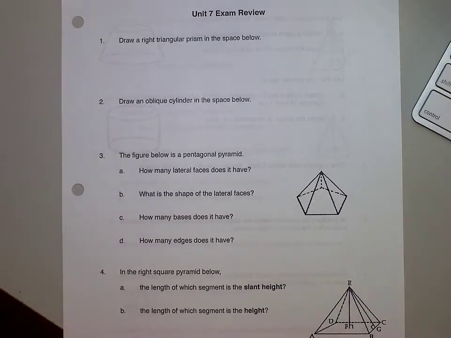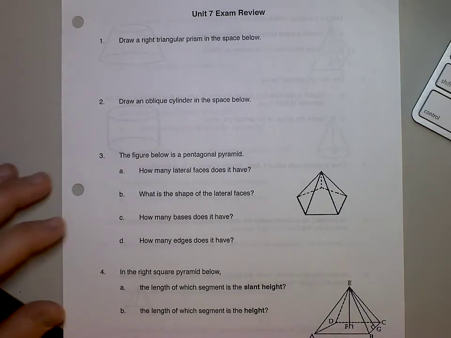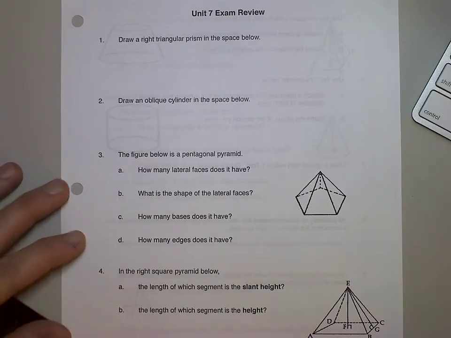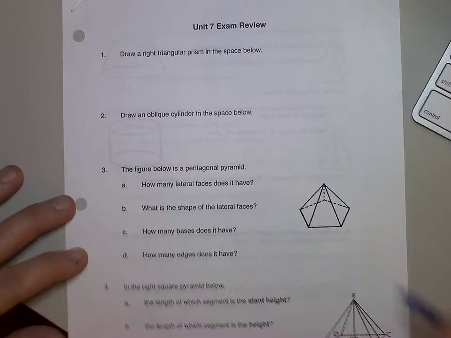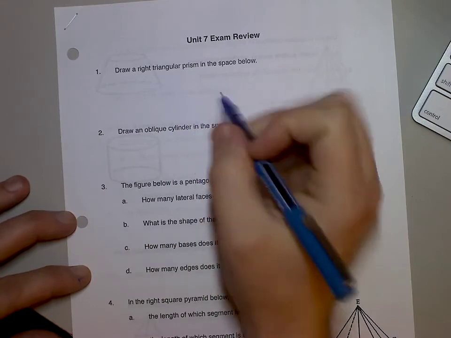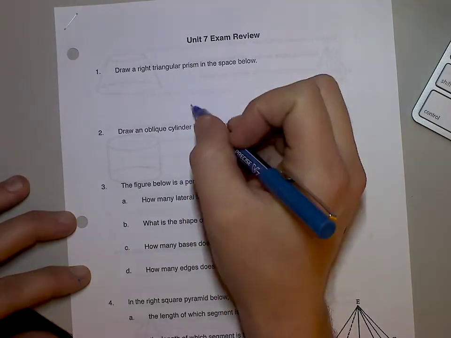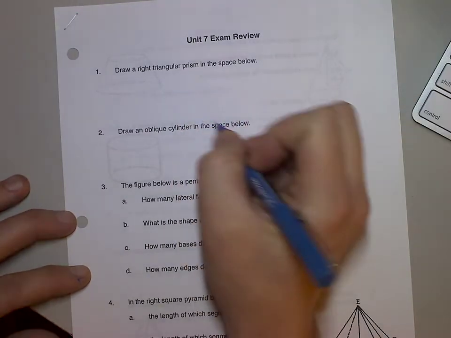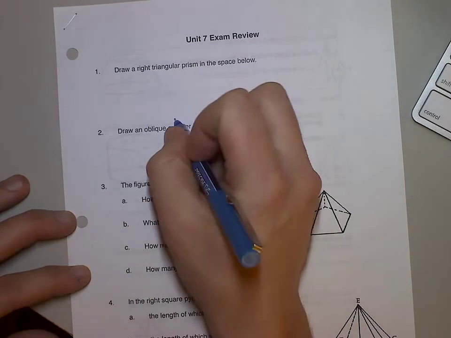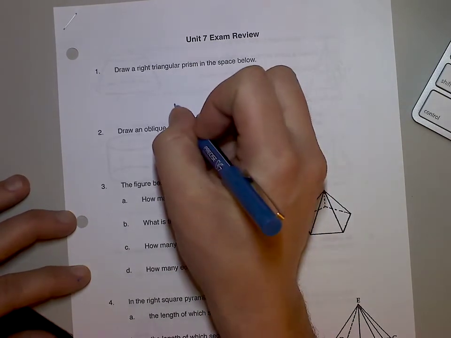Unit 7 exam review. Draw a right triangular prism in the space below. If it's a right triangular prism, that means that it is right. The base is a triangle, and it's a prism, so it has two bases. We'll go ahead and make the bases right triangles.